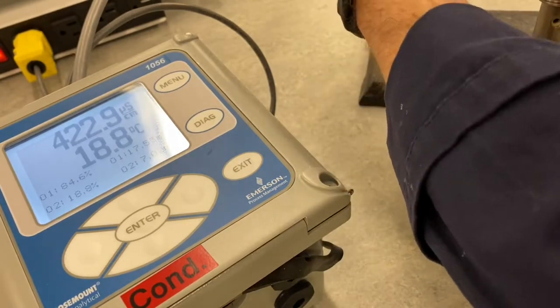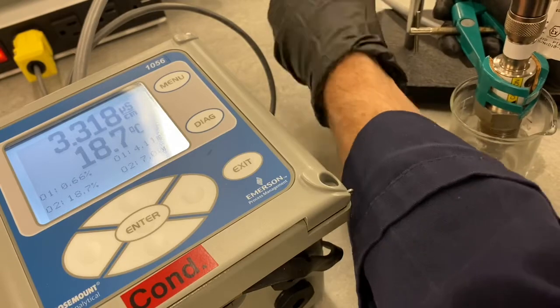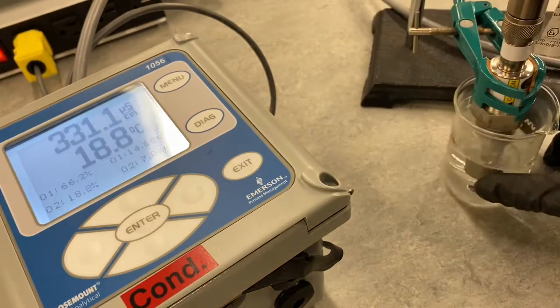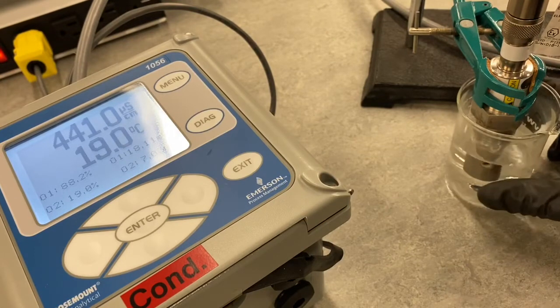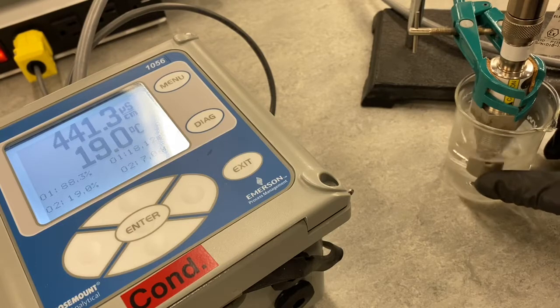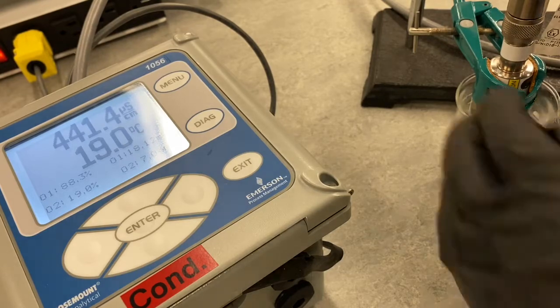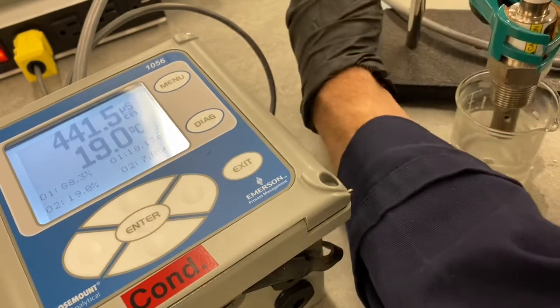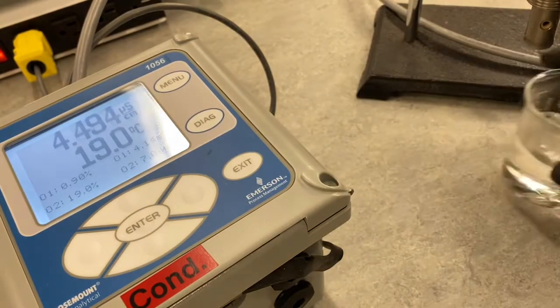So I'll take this out. And this was at a temperature, ooh, I forgot to grab the temperature. Let's grab the temperature with that too. So it's around 19. Let's redo these readings here. Around 400, we'll go with 441 and 19 degrees C. So it's pretty close to room temperature, this water.